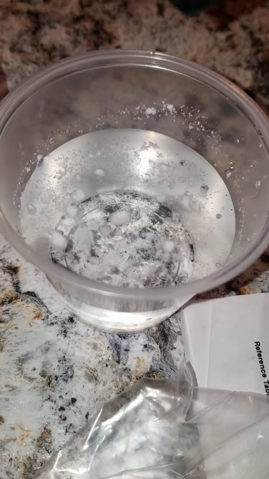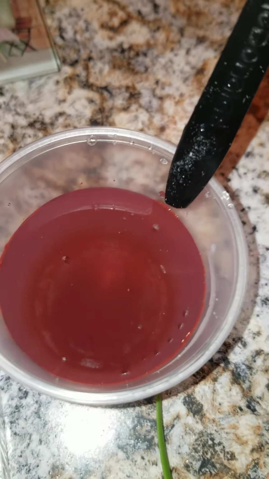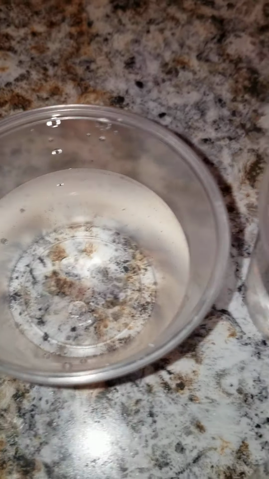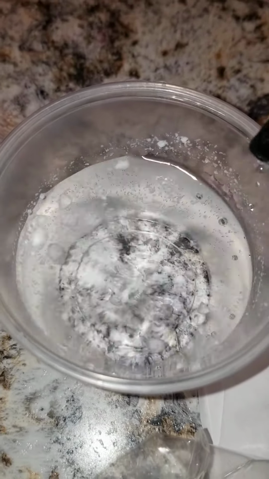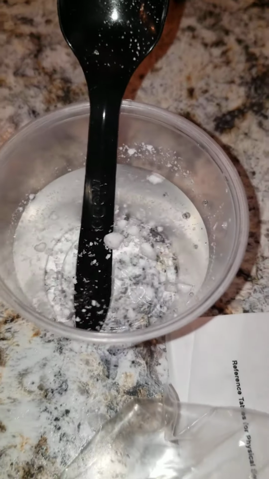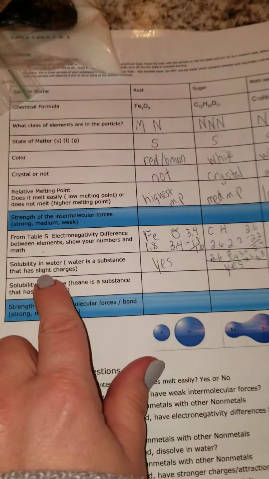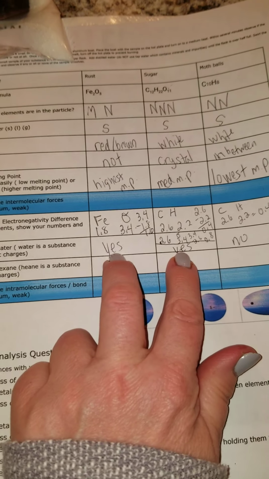Okay, so let's take a look at the others. Again, that dissolved all the way through. The sugar dissolved all the way through. And the naphthalene is really just, no matter how much I stir, you see all these chunks. It is not dissolving. So we're going to say no. For solubility in water, the mothballs is no, and the other two are yes.